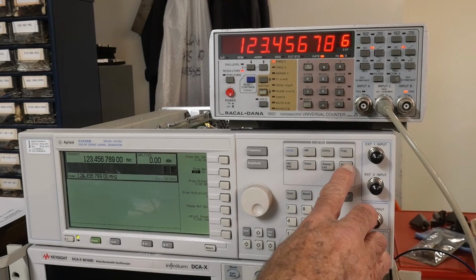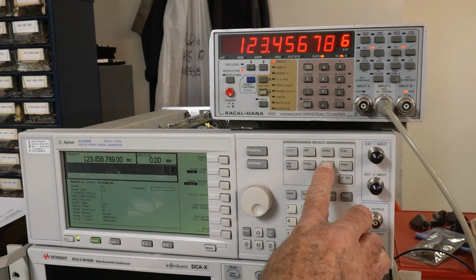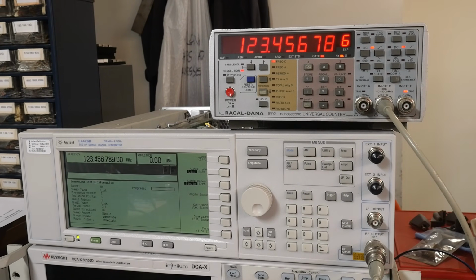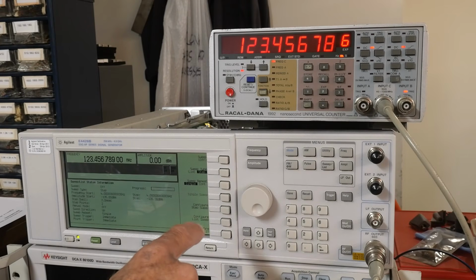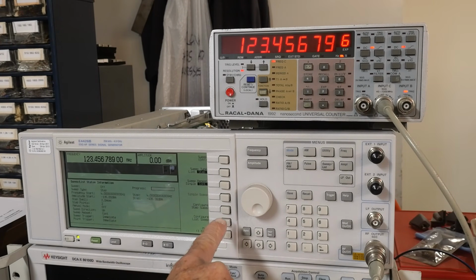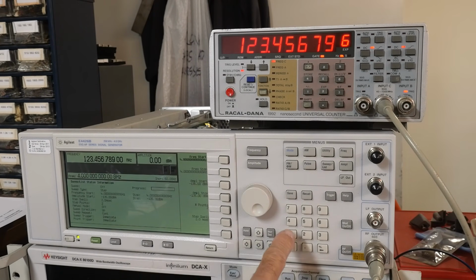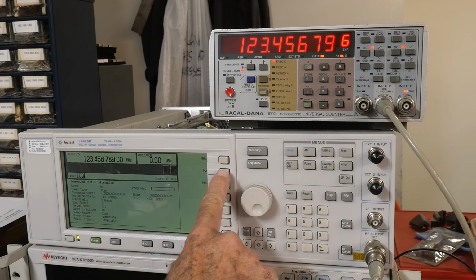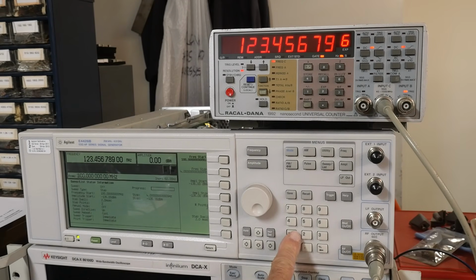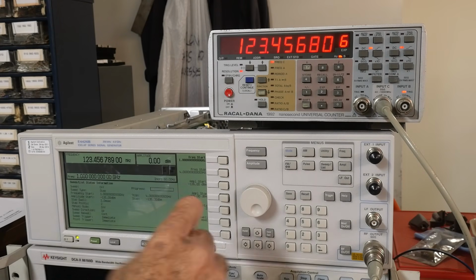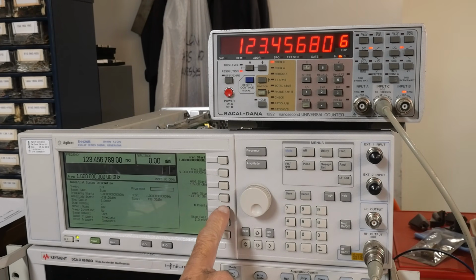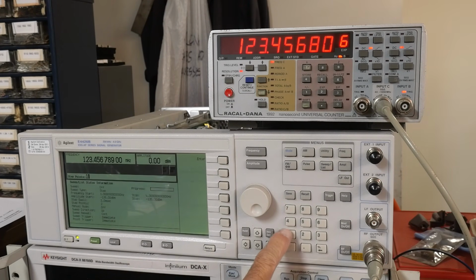Frequency, amplitude. So sweep is kind of cool. We can do sweep. We can do a step sweep. We can do a continuous sweep. We can do a sweep from, let's say, 100 megahertz to 1 gigahertz. And number of points, I'll say 11.